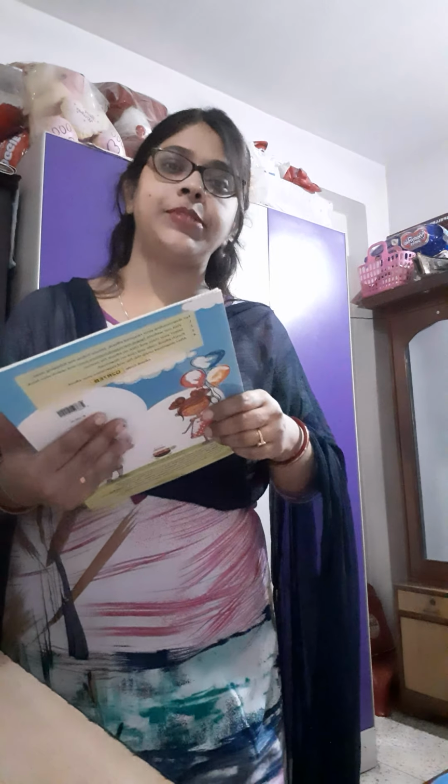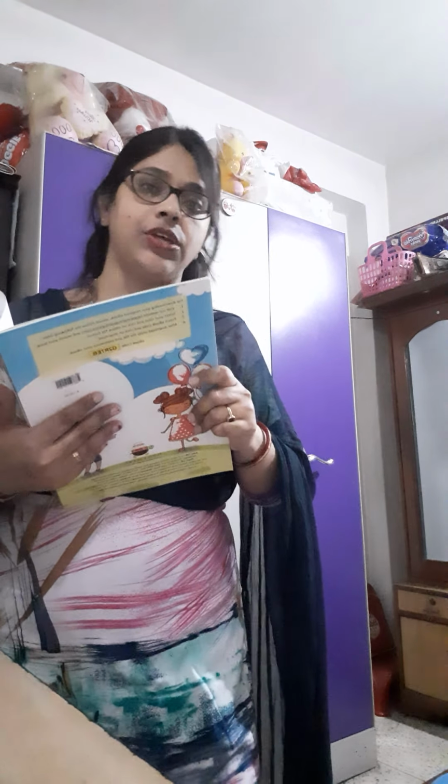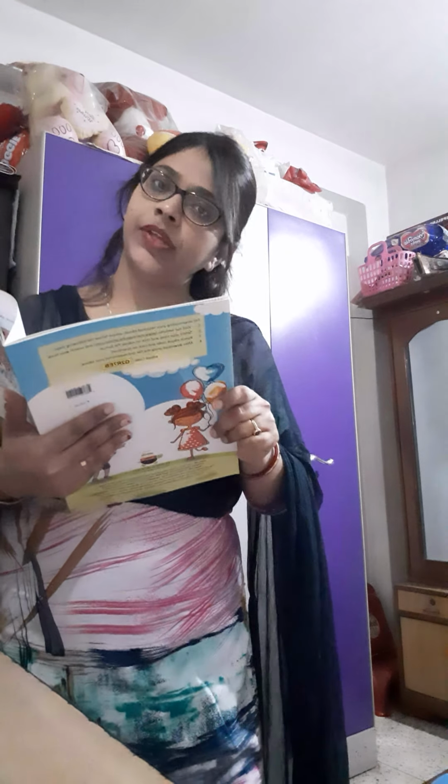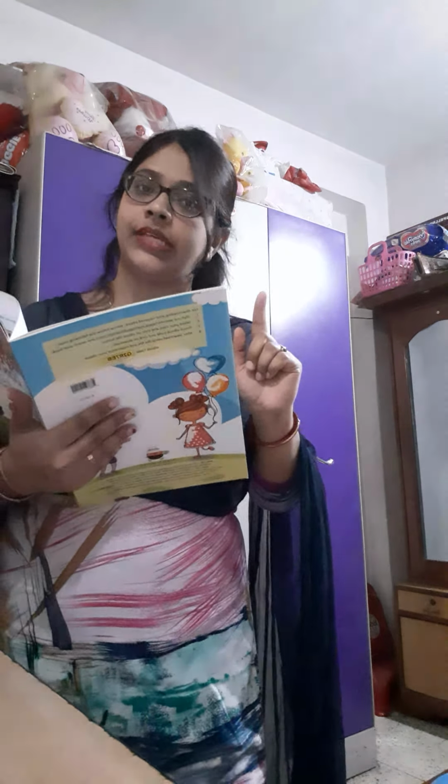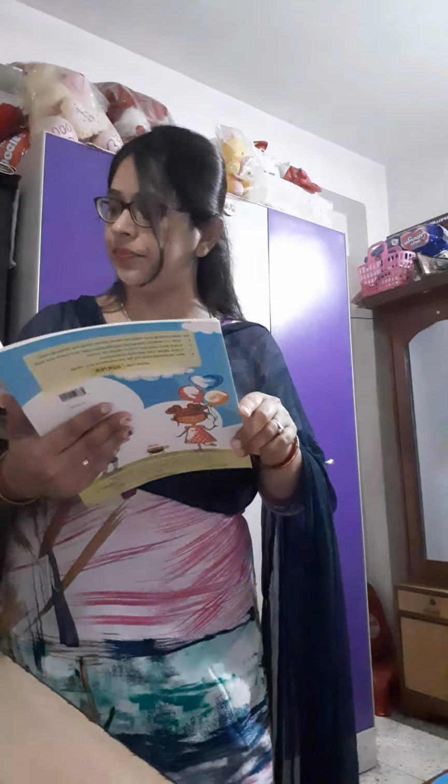Which is your favorite subject? Everybody write down which is your favorite subject. Note down that one. Whichever is your own favorite subject, you will note down.